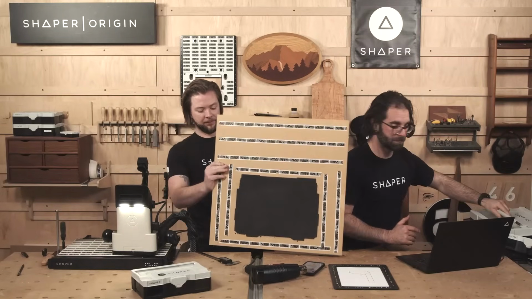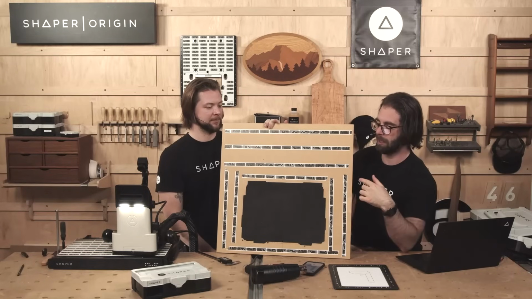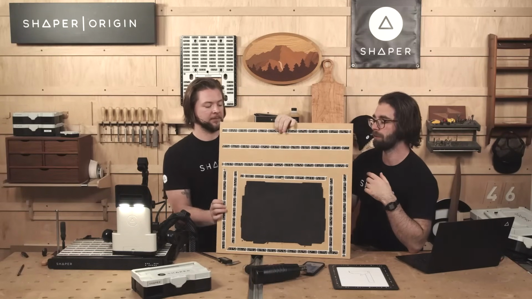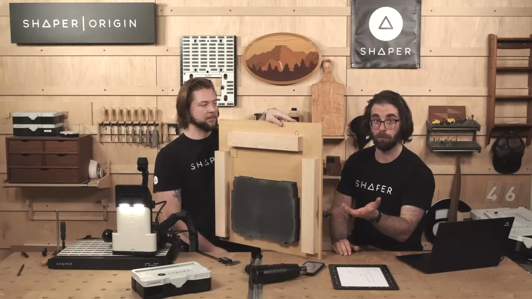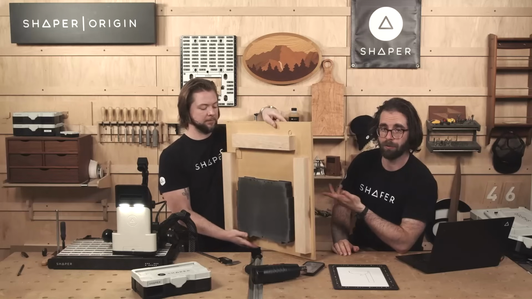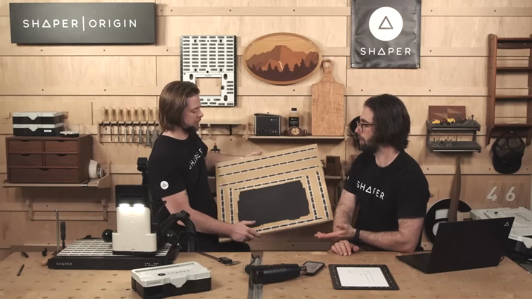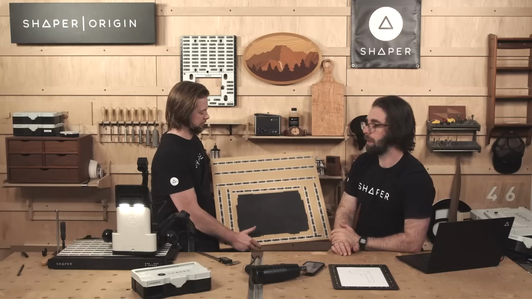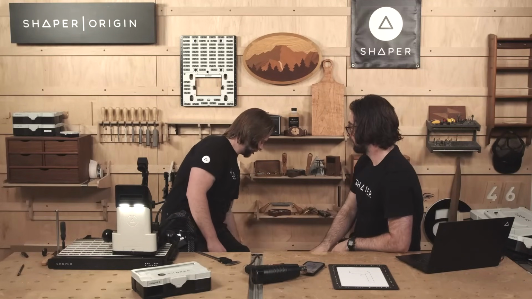Well, there you go. So we've got this fixture. This is just cut out of MDF. On the back here, if we turn this around, we've got some boards that are planed down so that this whole thing equals the thickness of the foam. I would take this profile straight from that profile that's available on ShaperHub as a shared studio design. Cut that out, and then once that's scanned, you can always come back to this. You could do multiple toolboxes this way.